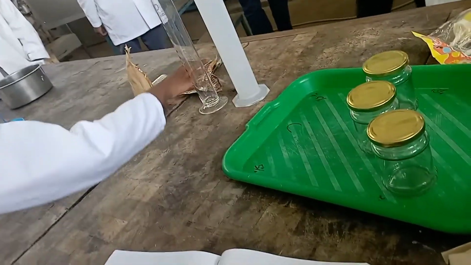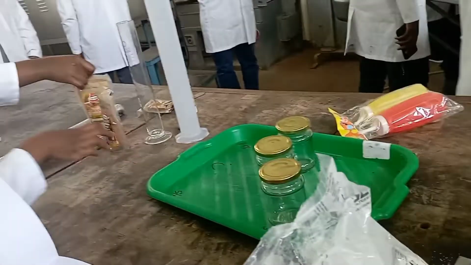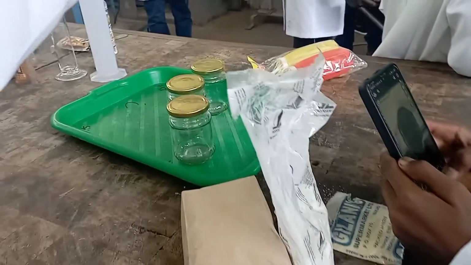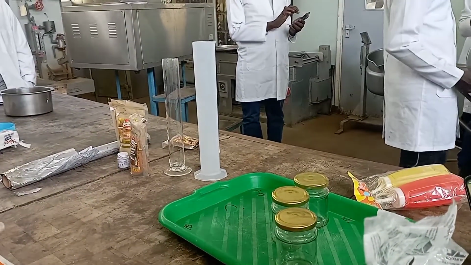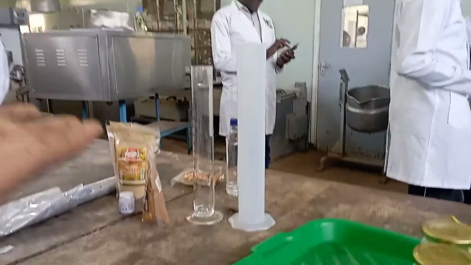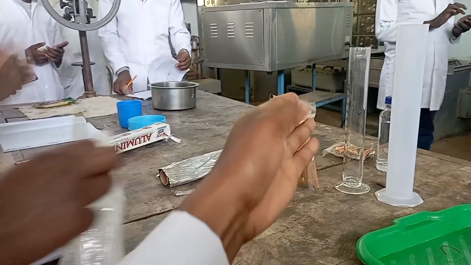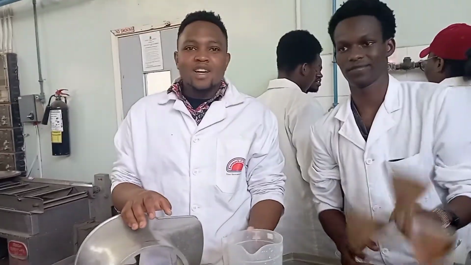We are preparing tomato ketchup and tomato sauce. Sugar. Yeah, the containers. Cylinders. Yeah, Michelin cylinders. Cinnamon powder, ginger powder, cloves, vinegar, aluminium foil. Yeah, sufuria. Saffron.